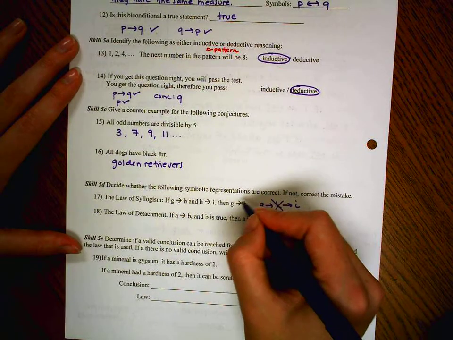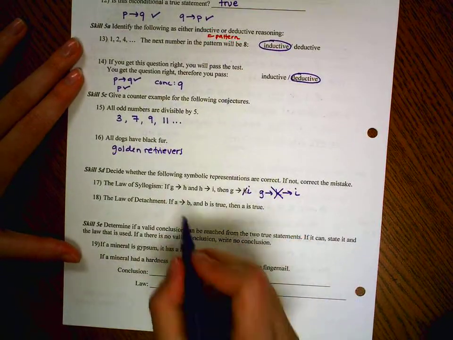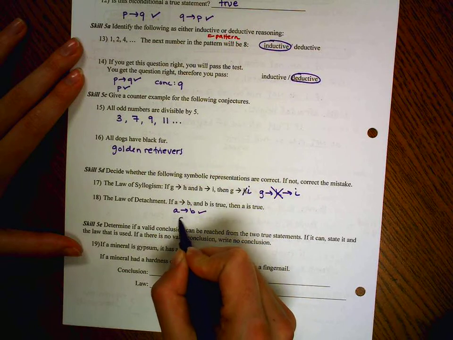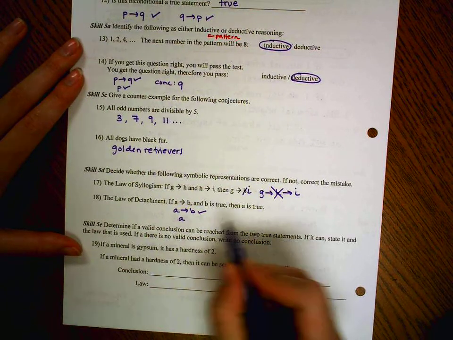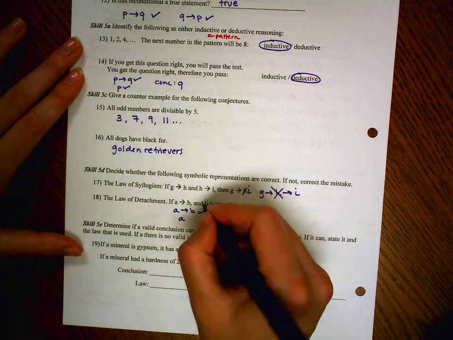The law of detachment says if A goes to B and A happens, then B will be true. Well, that's not what happened. It says B is true. That's the second part. So then A is true. That's wrong. So we need to change this. It says and A is true, then the second part, B, will be true.